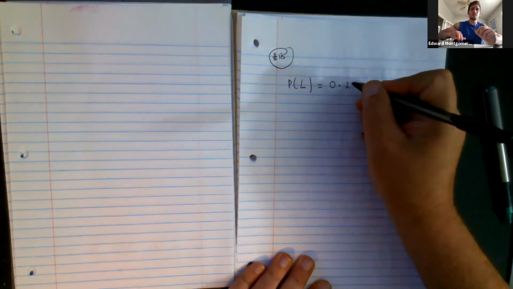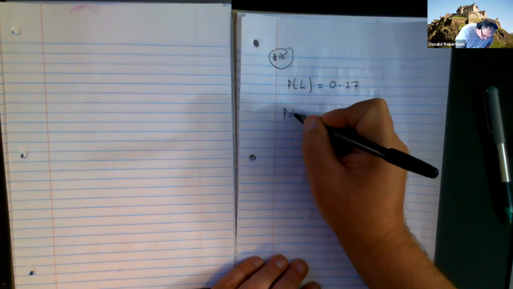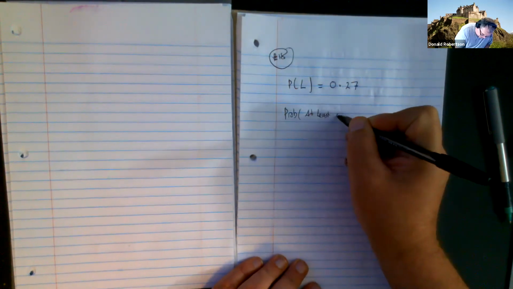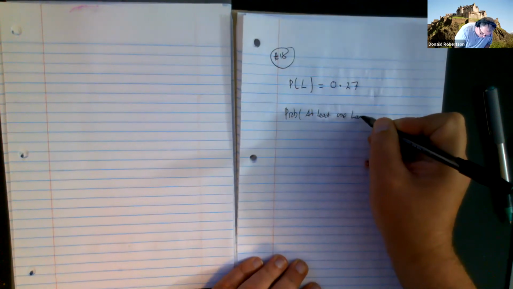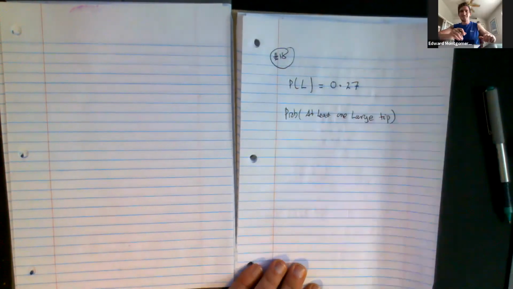Okay, 27. And then from the table customers to the next. On a night when she serves 5 tables, what's the probability of at least one large tip? Yes, go on. Now, at least one large tip.